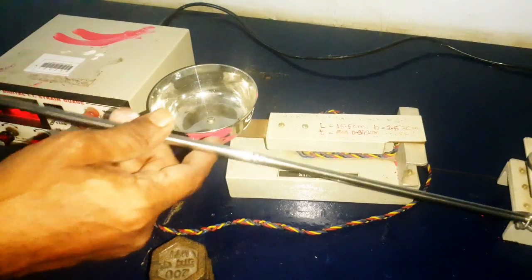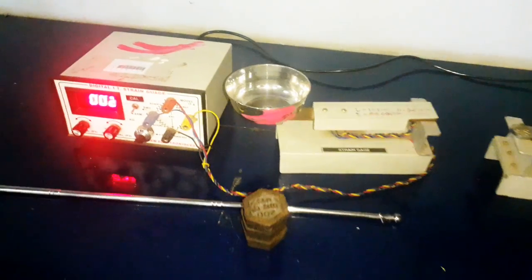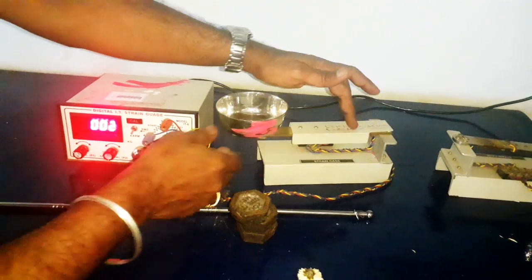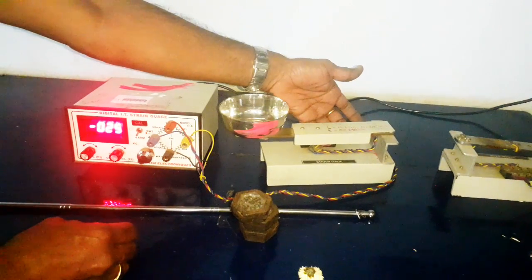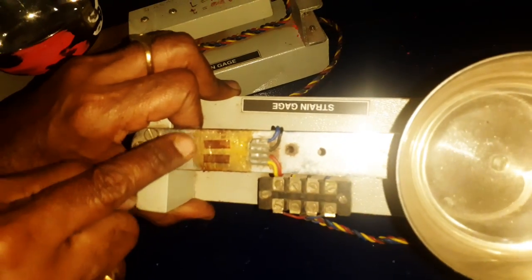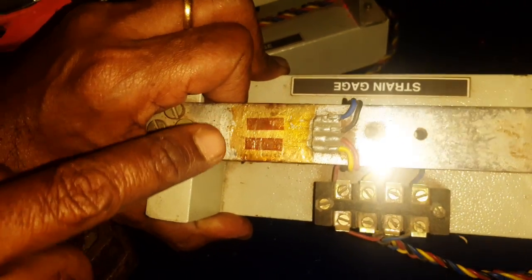Okay, and the question comes again, like in our previous experiment on the load cell: where are the strain gauges mounted? There are 4 strain gauges mounted here, 2 on the top surface and 2 on the bottom surface. Have a look at this. These are the strain gauges, extremely thin wire. You know, they are electrical resistances, extremely thin. They are thinner than our hairs, I must say. They are at micron level, sub-micron level. 2 are on the top surface, another 2 are on the bottom surface.